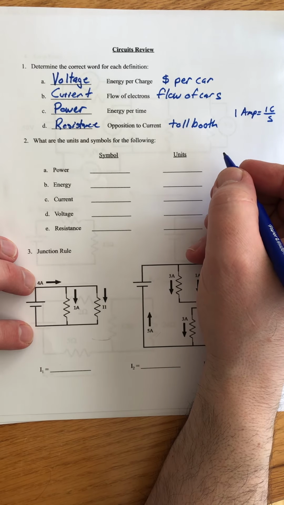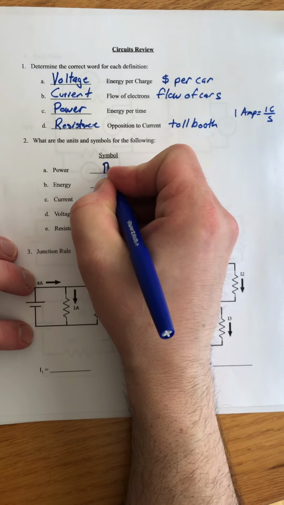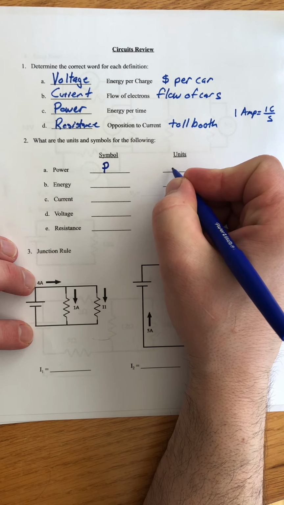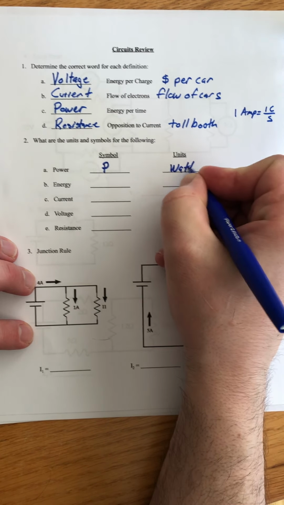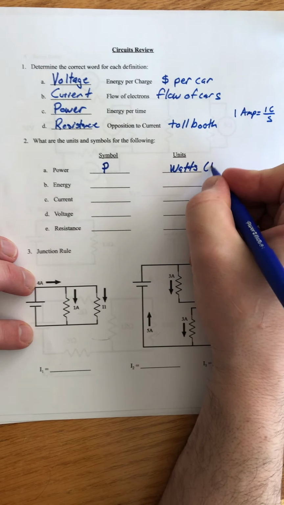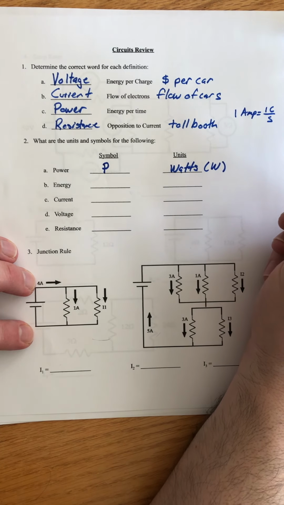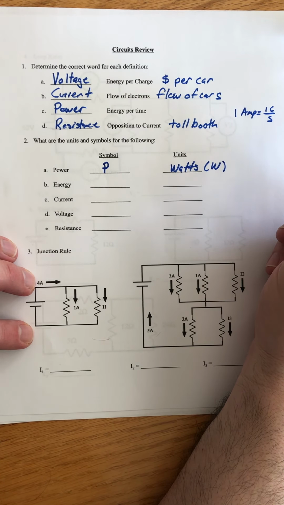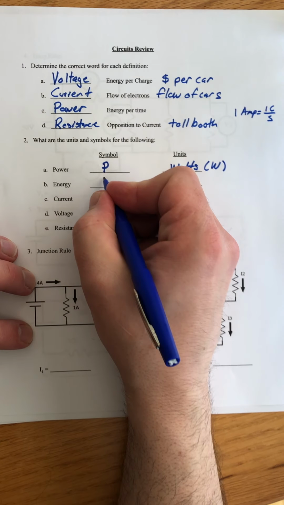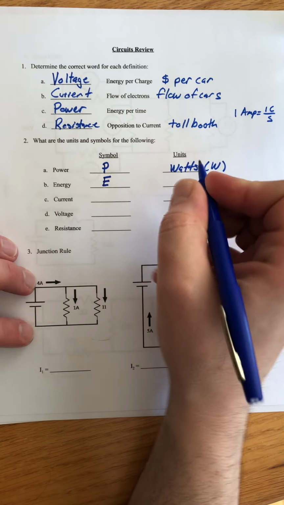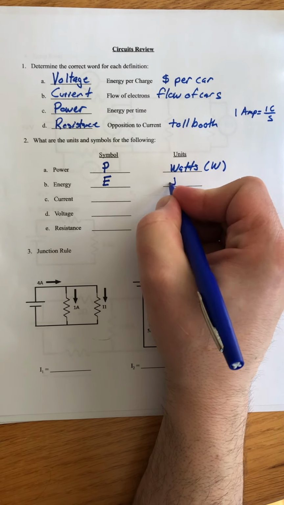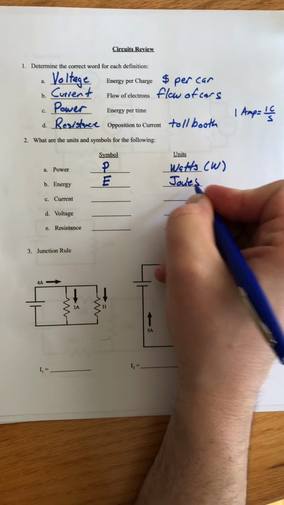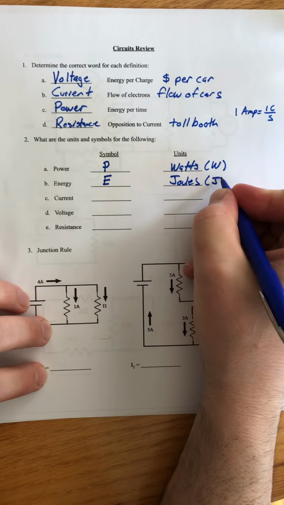All right, so some of the things that we have here is we have power. The symbol for that is capital P, and watts is the unit for that. Many of you probably remember my lame joke that "watt is the unit of power" is a statement, not a question. For energy, we have E, and that's joules, and that's a capital J.